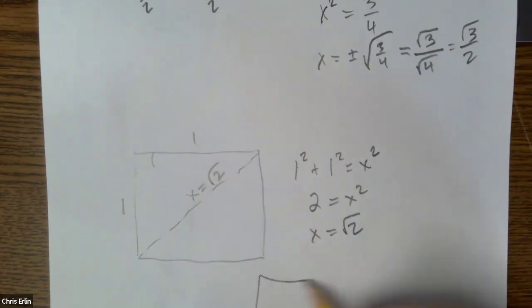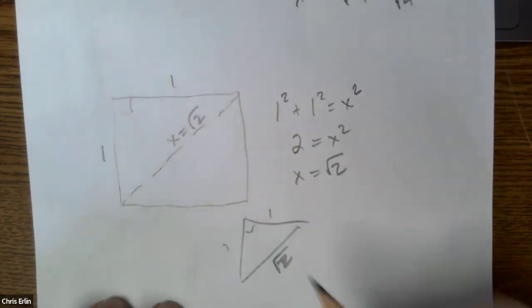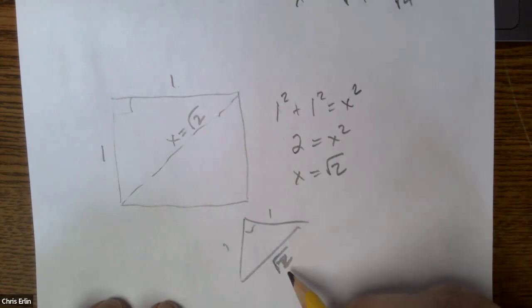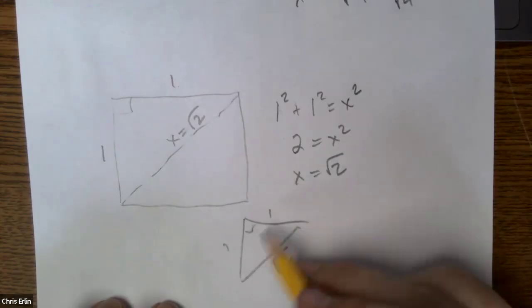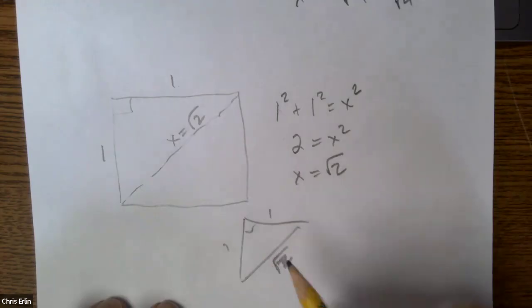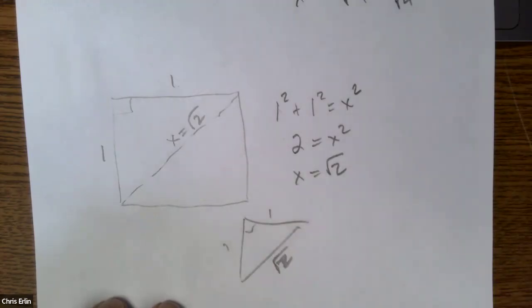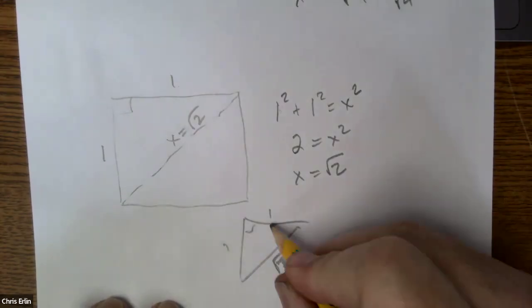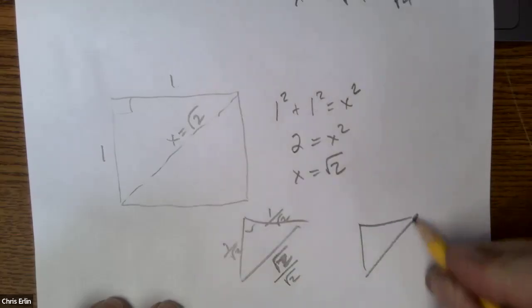So this is one of the 45, 45, 90 triangles, but this one doesn't satisfy the unit circle value. Why? The hypotenuse is supposed to be what? 1. It's not. It's root 2 here. So how would I turn this into a 1? What could I do as a transformation, a dilation of this triangle, to stretch it or shrink it to force this hypotenuse to be exactly 1? Divide by root 2. So I'll divide this side by root 2, and this side by root 2, and this side by root 2. This becomes 1. Perfect. That's what I wanted.